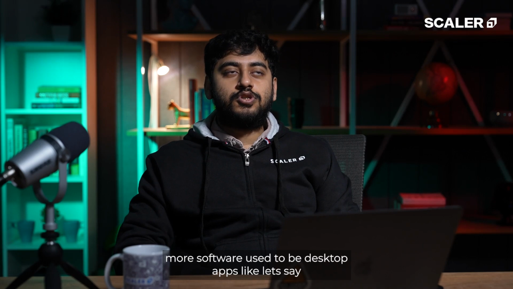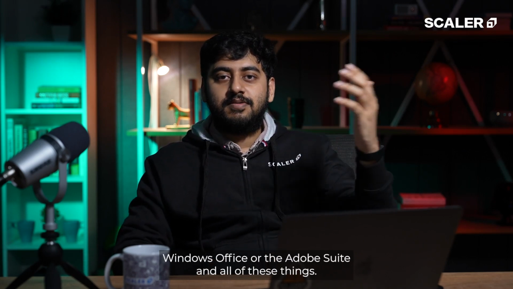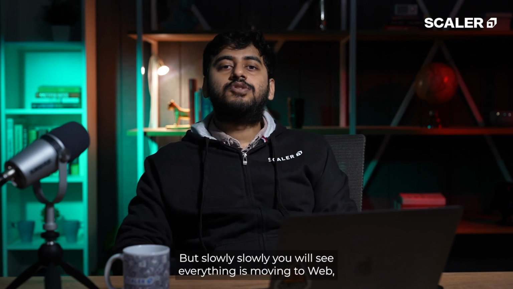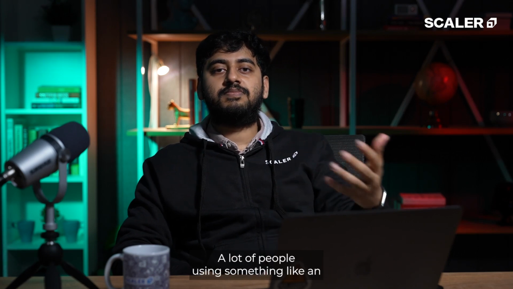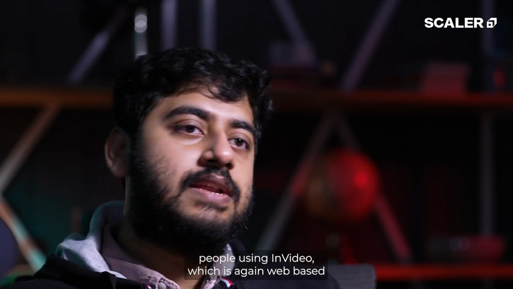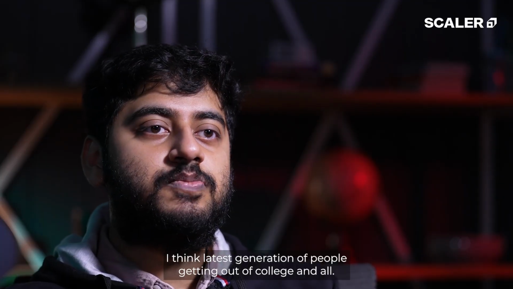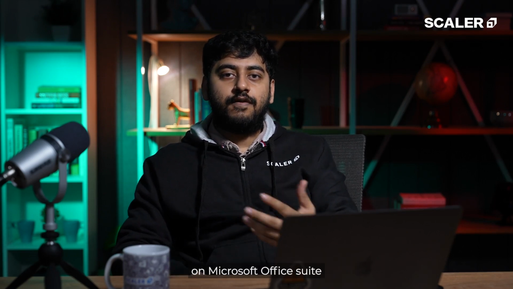Long back, most software used to be desktop apps, like let's say Windows Office or the Adobe Suite and all of these things. But slowly you will see everything is moving to web. For example, these days, instead of Photoshop, a lot of people are using something like Canva, which is web based, or instead of Premiere Pro, people are using InVideo, which is again web based. I think the latest generation of people getting out of college and all, they probably have used more of Google Docs than they have done on Microsoft Office Suite.